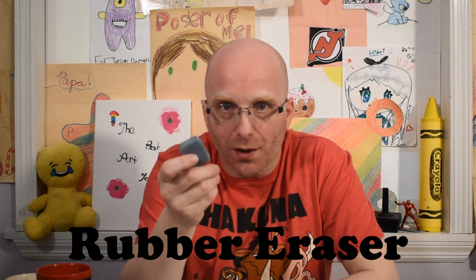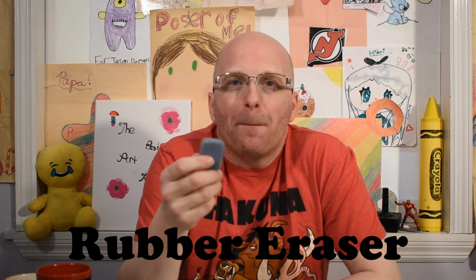Also, you want 2 types of erasers. Not the one that sticks on the end of it, okay? The little pink guy. You want a chunky eraser. One of those big pink ones, or this blue one, or a white one. Just a nice eraser for erasing.